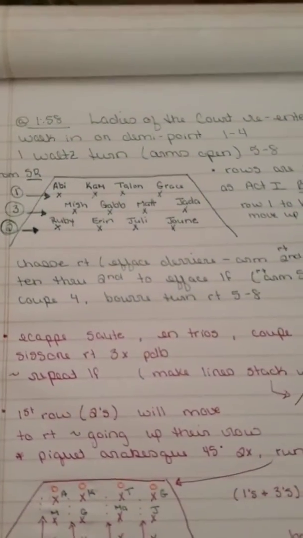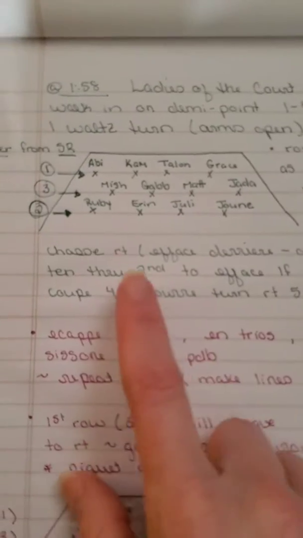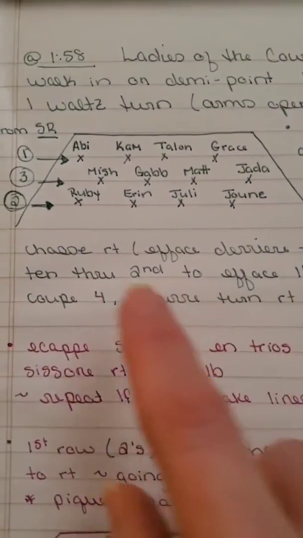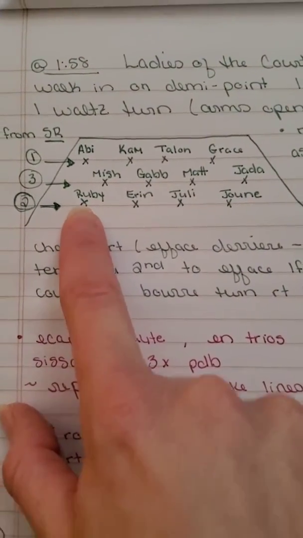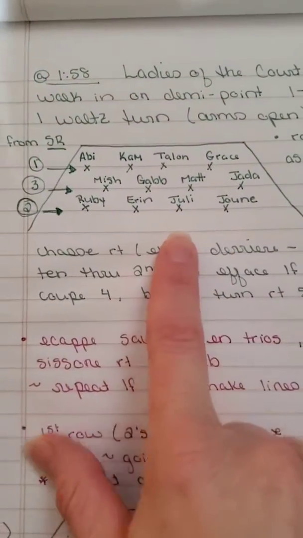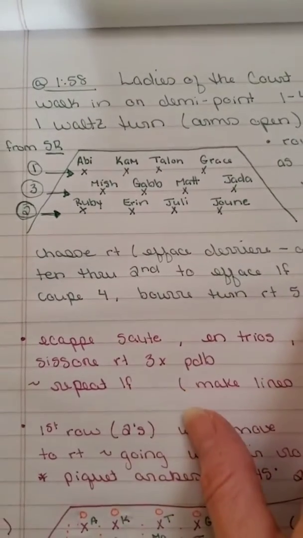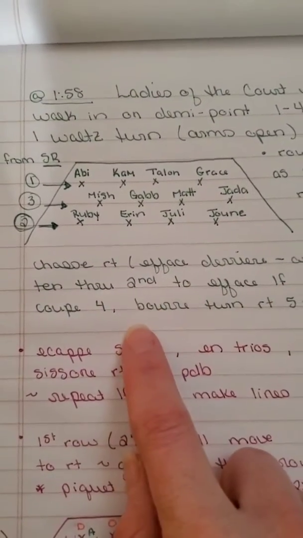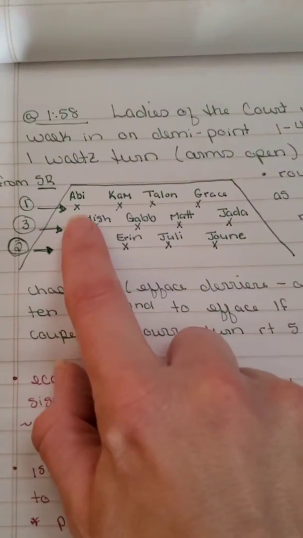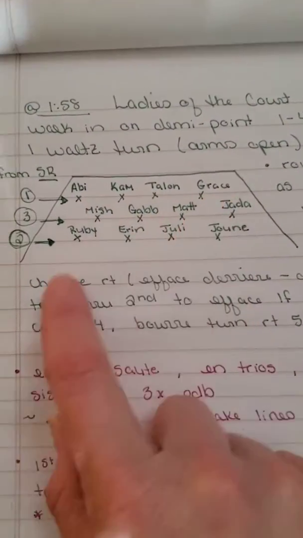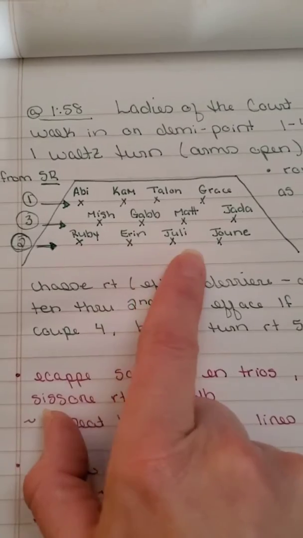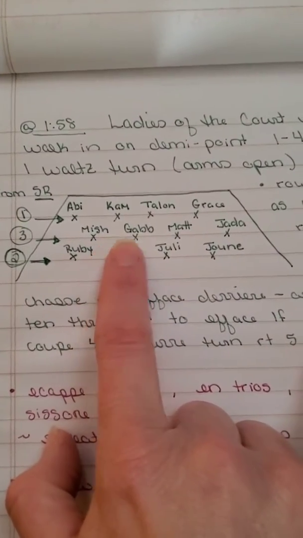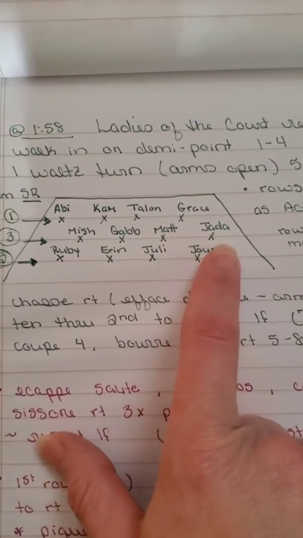Okay guys, so here are my notes. The main thing is to explain our lineup when we're re-entering. The reason these numbers might not make sense is that when you come out in Act 1, I have you in row 1, row 2, row 3. Row 1 has Abby, Camila, Talon, and Grace. Row 2 has Ruby, Aaron, Julie, Jonay. And row 3 has Misha, Gabby, Matea, and Jada.